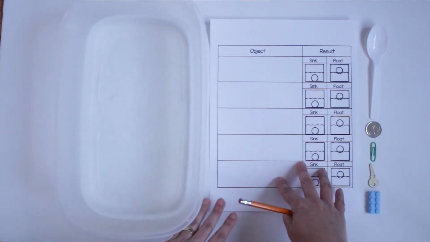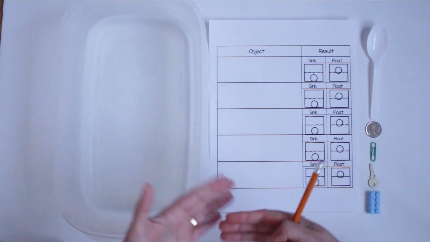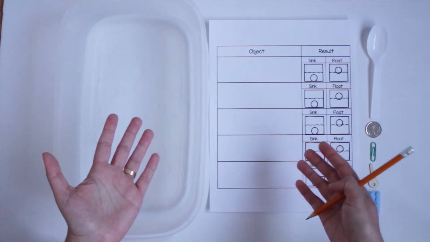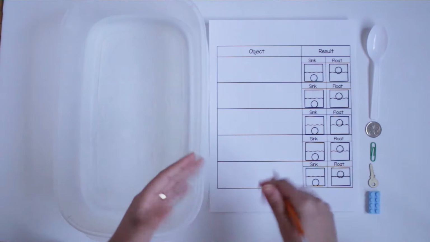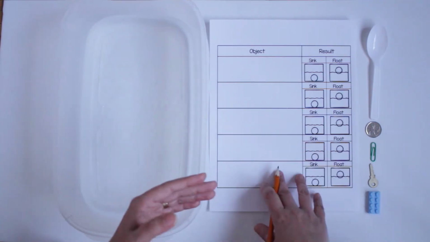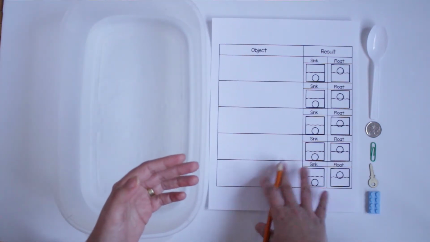This sheet I took from a website. It's available online, so I put the website in the description so you can get it.